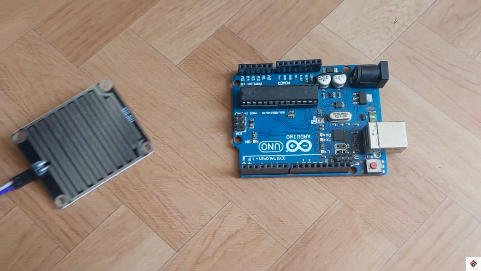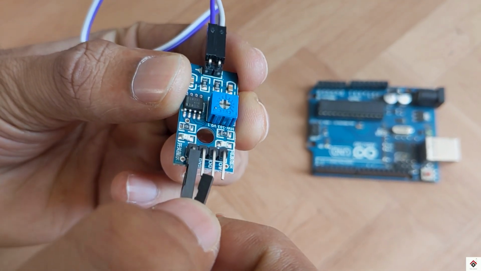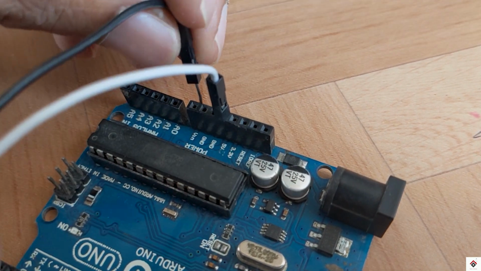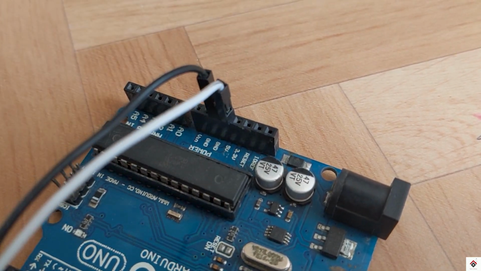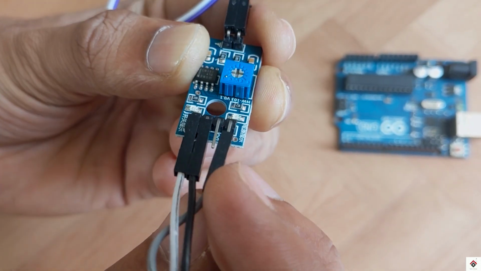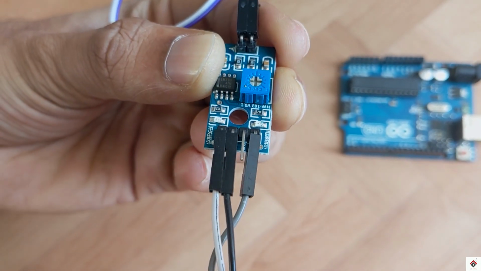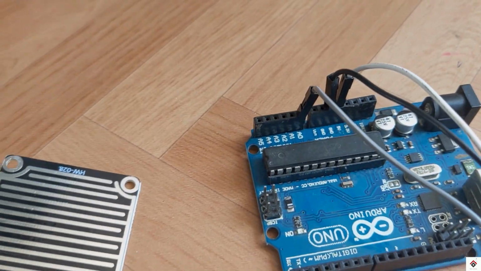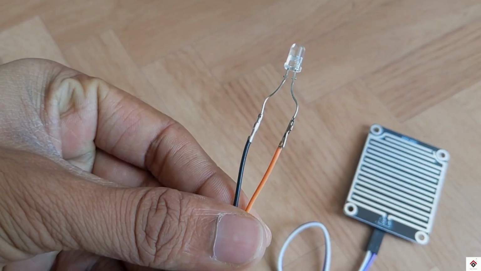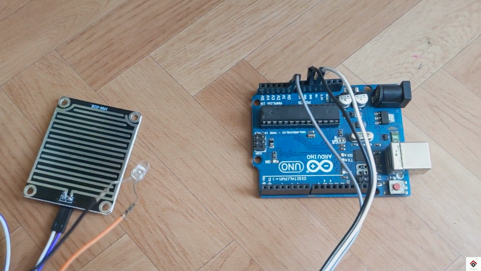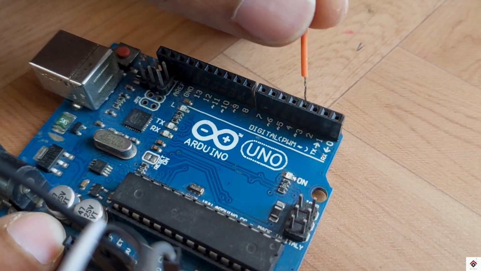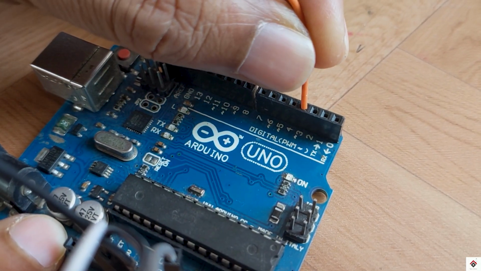Coming to the connections, the VCC and ground of the sensor go to 5 volts and ground of the Arduino board. The analog output pin of the sensor goes to analog pin A0 of the Arduino board. For the LED, the negative terminal goes to ground and the positive terminal to PWM digital pin 3.